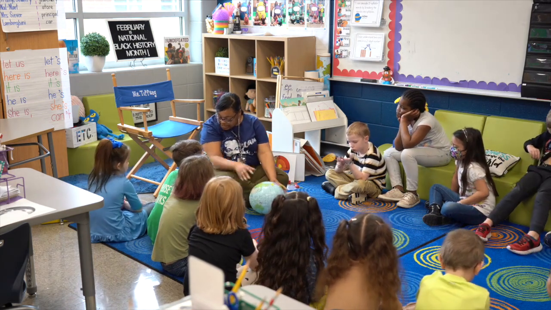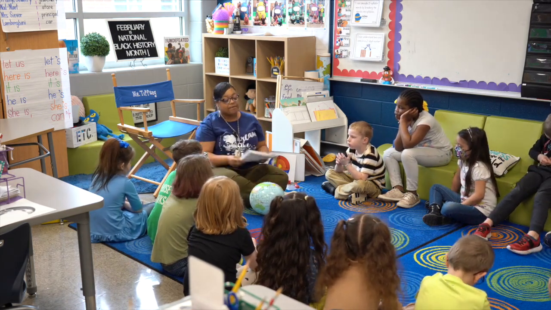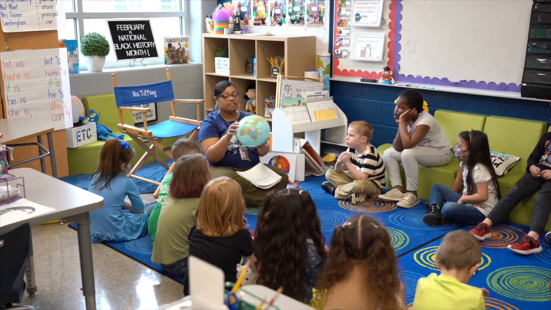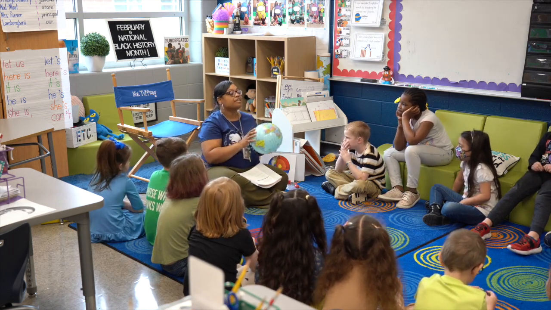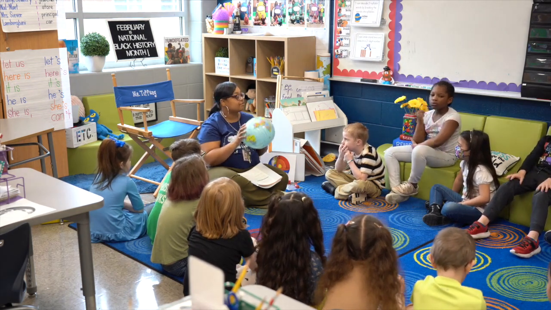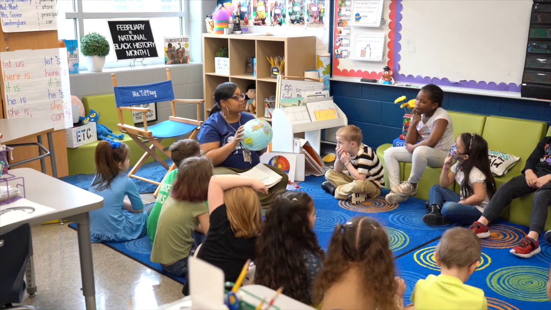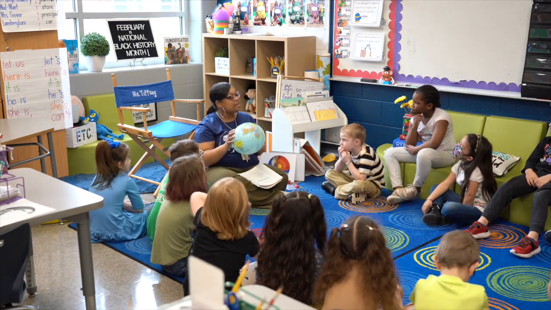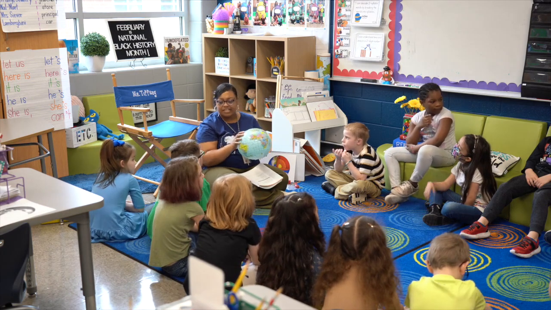Now, one of the things that we've also been talking about is the landforms that are on the globe. Do you remember that word that we use to describe what the landforms are? What are the landforms, Cooper? Continents. They're continents. That's absolutely correct because we've been struggling with that word.